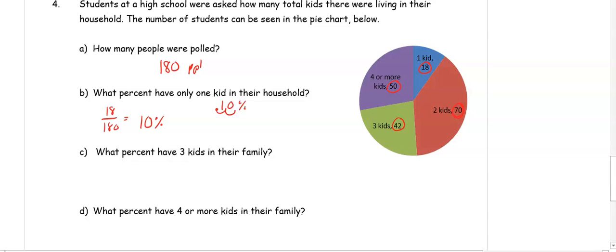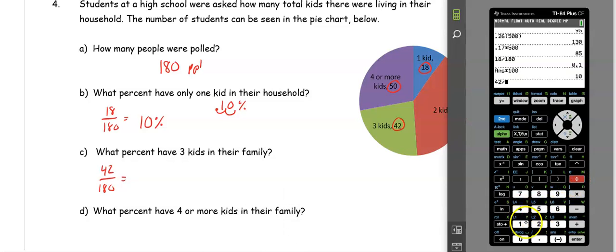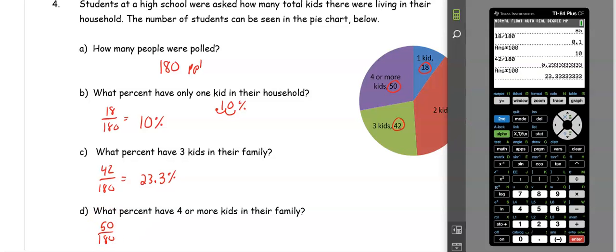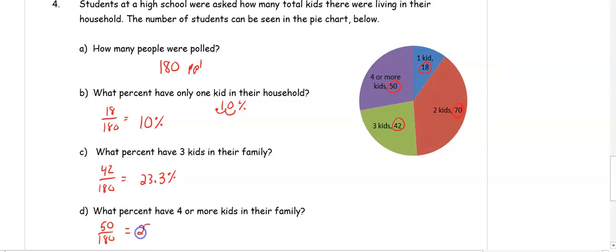What population said they have 3 kids in their family? So there were 42 people that said they had 3 kids in their family, divided by 180. And if we multiply by 100, that's going to be 23.3%. What population have 4 or more kids? So that was 50 out of 180. So 50 divided by 180 times 100. That would round to 27.8%.